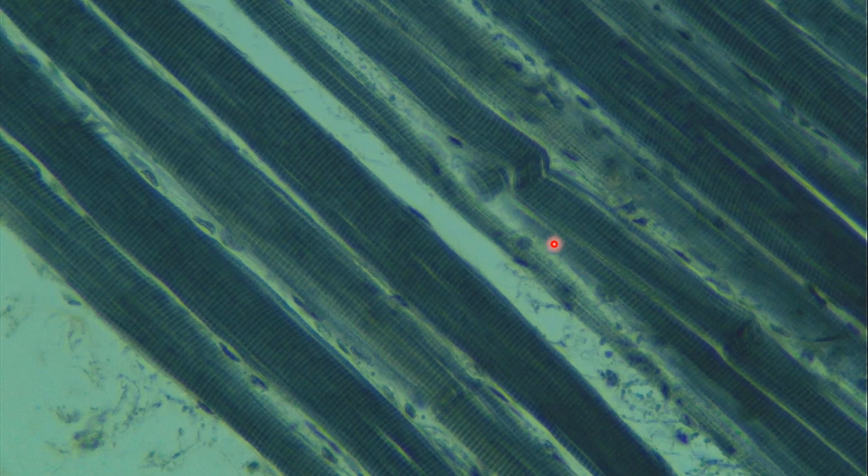This is another image of skeletal muscle. How do you know? Again, you have these long bands that are parallel and next to each other. You have the striations, so the little lines going back and forth, or little stripes, as I like to think of it. And you have multiple nuclei per cell, and they're located on the sides. There's not a nucleus just dead smack in the middle of the cell. You're not going to see that with skeletal muscle.